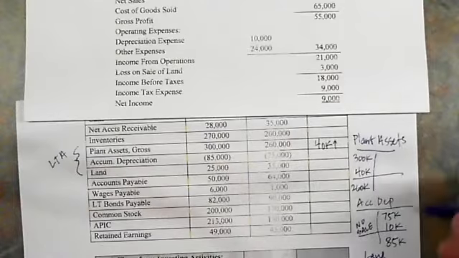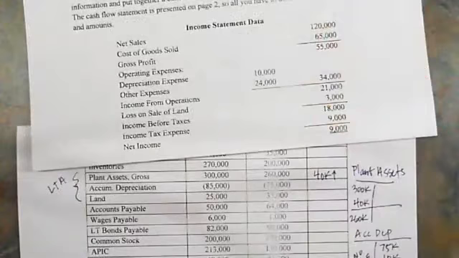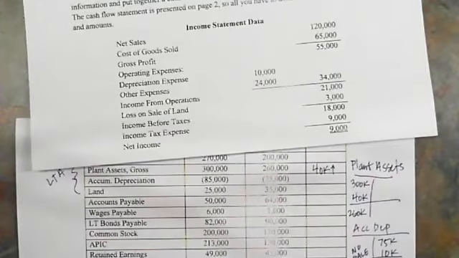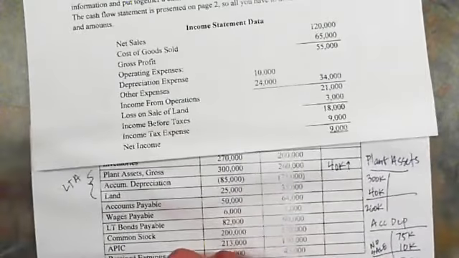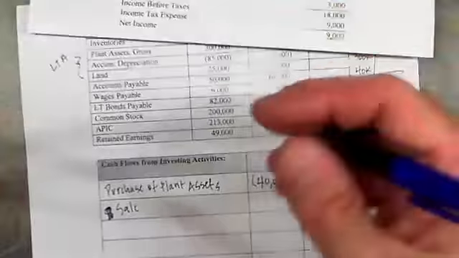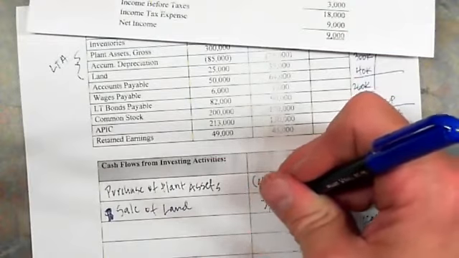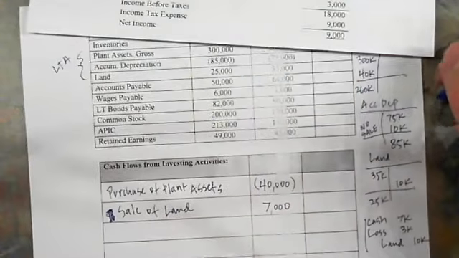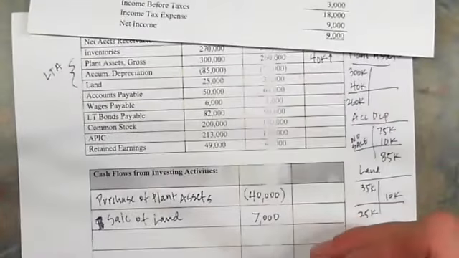We would have had a loss on that sale because we did definitely sell some land, for 3,000. And if we ate a loss on it, then the cash we got for that sale was 7,000. So I would write sale of land, $7,000. And then there are no other investments, so there's nothing else that could be accumulated here.